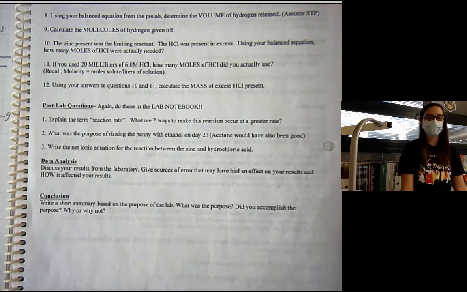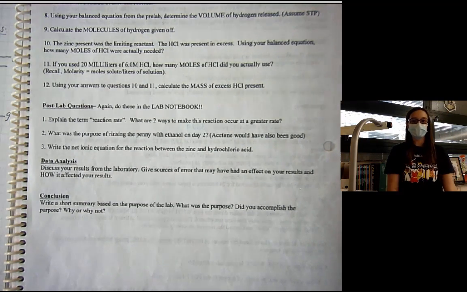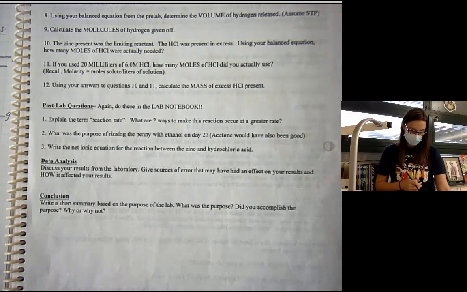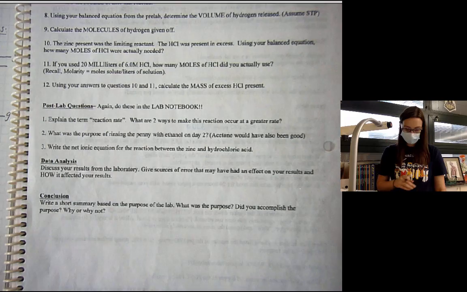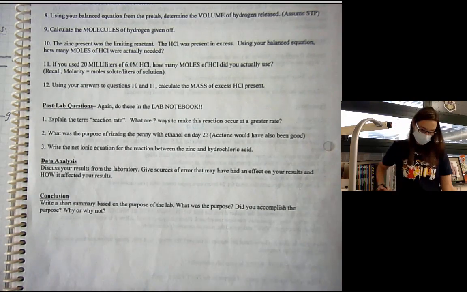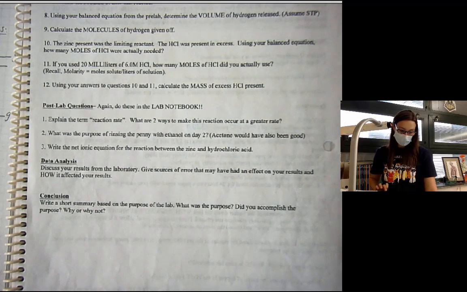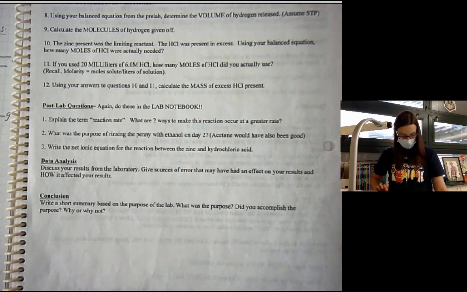So the first post-lab question says, explain the term reaction rate. And then what are 2 ways to make the reaction occur at a greater rate? So we're going to talk about reaction rate much more when we get into kinetics, which is later in the year.